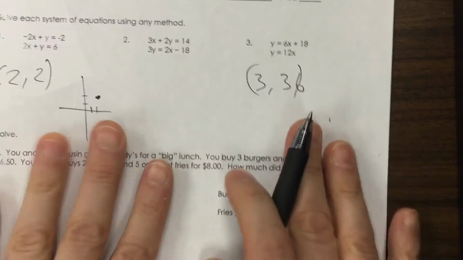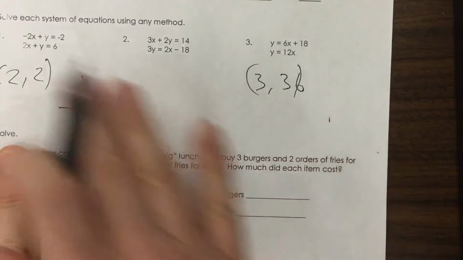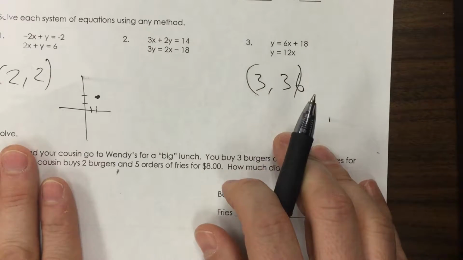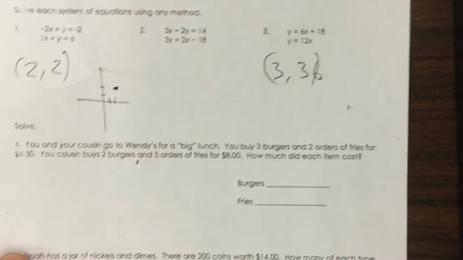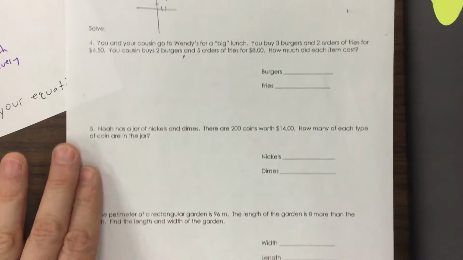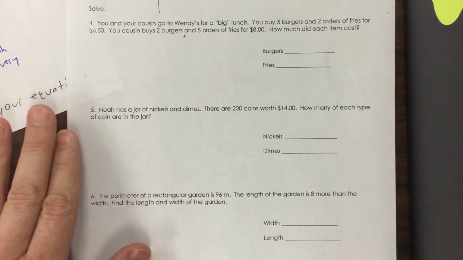Okay, the rest of this worksheet is all word problems. It's easy to do these. Once you have the equation, it's easy to LinSolve and get your solution. The challenging part where we need practice is coming up with the equations in the first place. Okay, we'll do all the odds together.